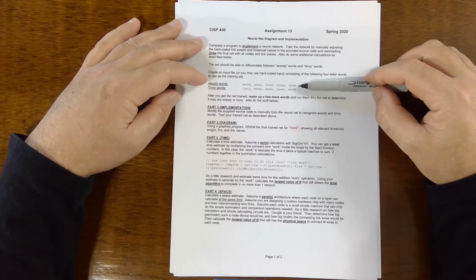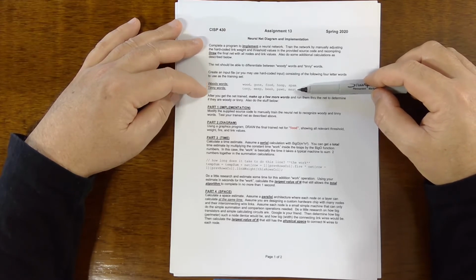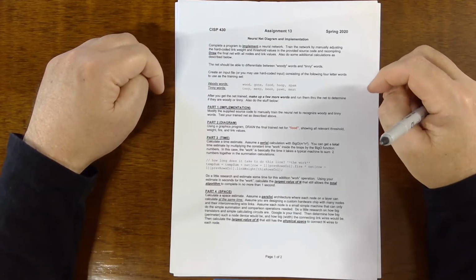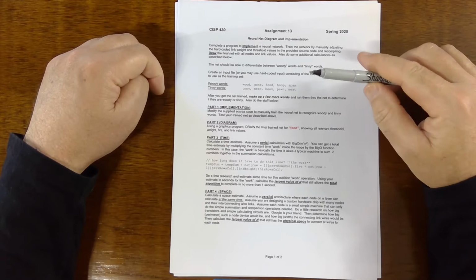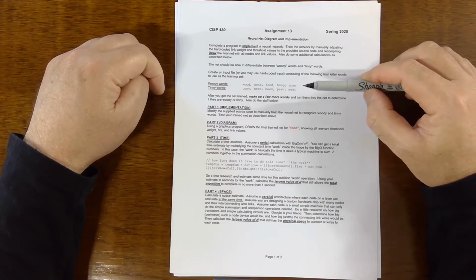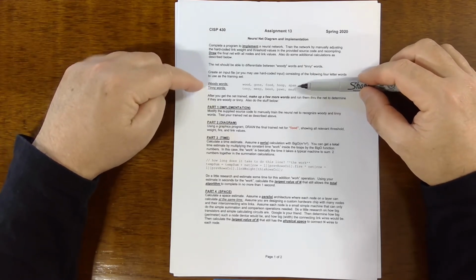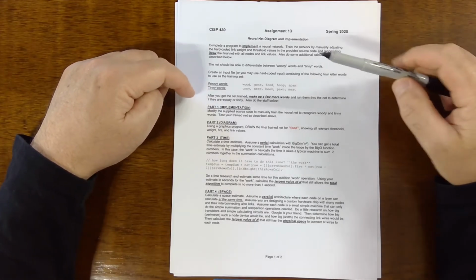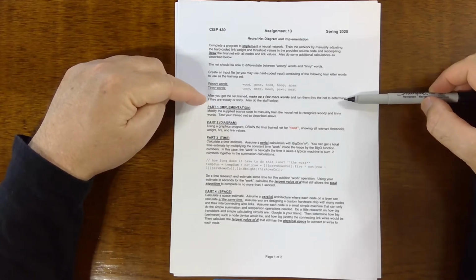So you're basically teaching it what woody and tinny words are by hard coding the link weights and threshold values. Okay? So you'll get it trained. Then you'll send it out into the world and give it a job. Its job is to find new words and tell you if they're woody or tinny.